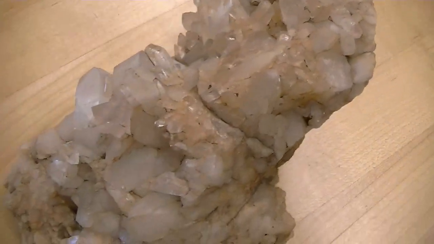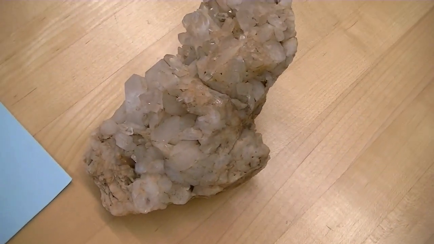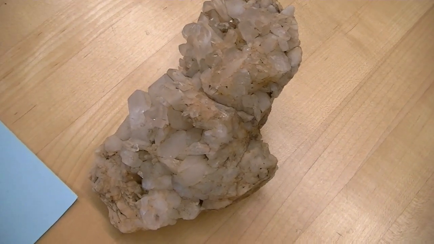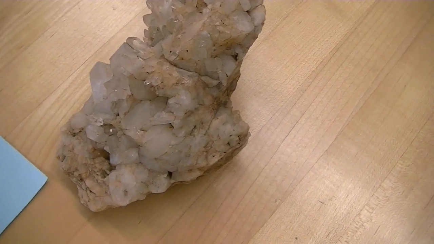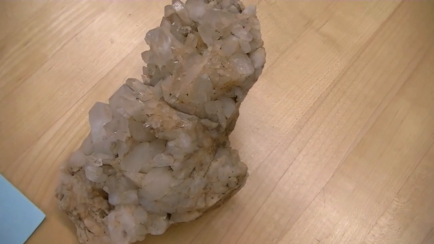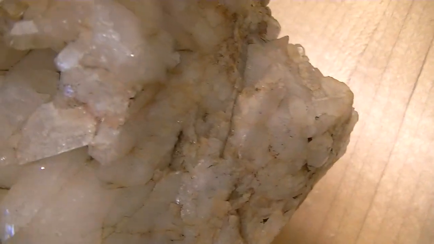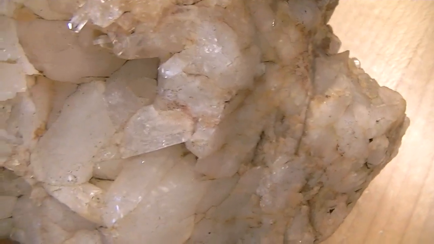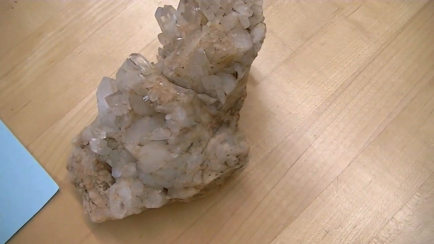Number 6, tectosilicate. This is basically a piece of quartz. Quartz is one of the highest silicates. The only thing I tell you about quartz is it has a hardness of 7. Very hard. Scratches glass real easily. It has this nice little hexagonal prism structure to it. These prisms are actually terminated by pyramids. So the termination is pyramids, and this is hexagonal quartz.